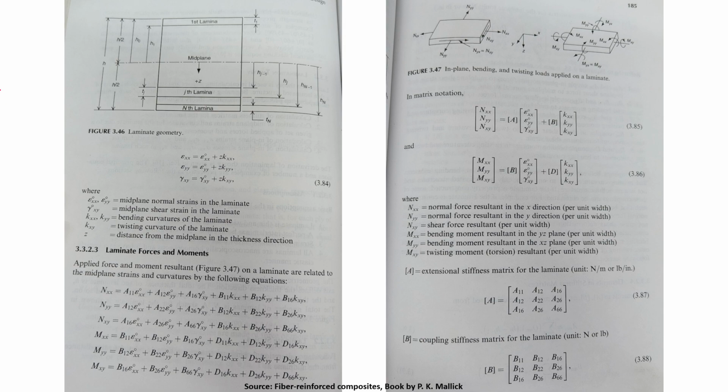Here you can see in this figure the laminate geometry. This is the laminate geometry according to what we consider when we study CLT. This is the whole laminate. We take the mid plane, and according to that we give the naming: for the jth lamina, the thickness is t_j, and the heights from the mid plane are h_(j-1) and h_j.